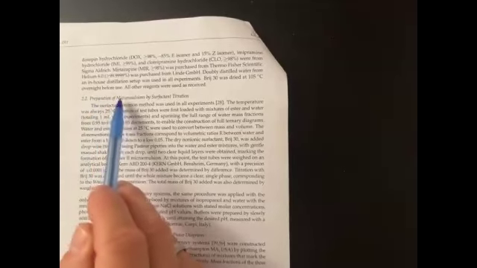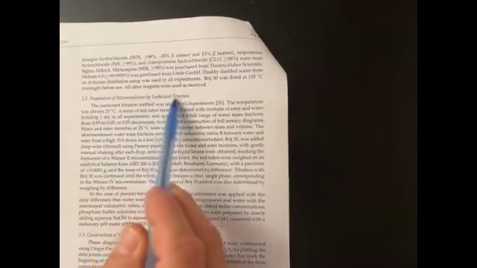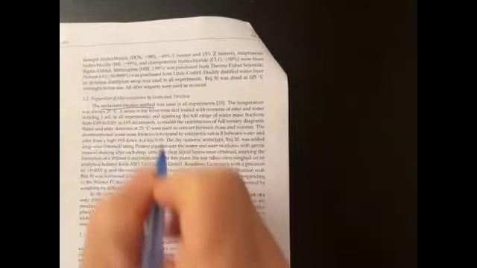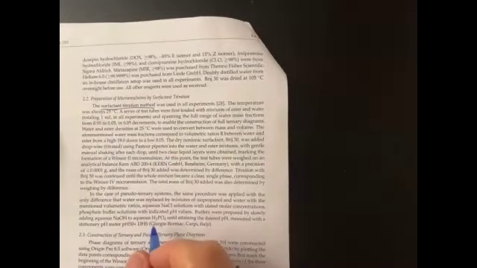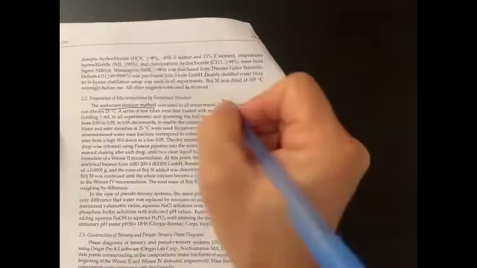But let's move on to preparation of microemulsions by surfactant titration. The surfactant titration method, so that's definitely something we're interested in, was used in all experiments. And then it's a reference right there. So we're going to have to look up reference 28 at some point.